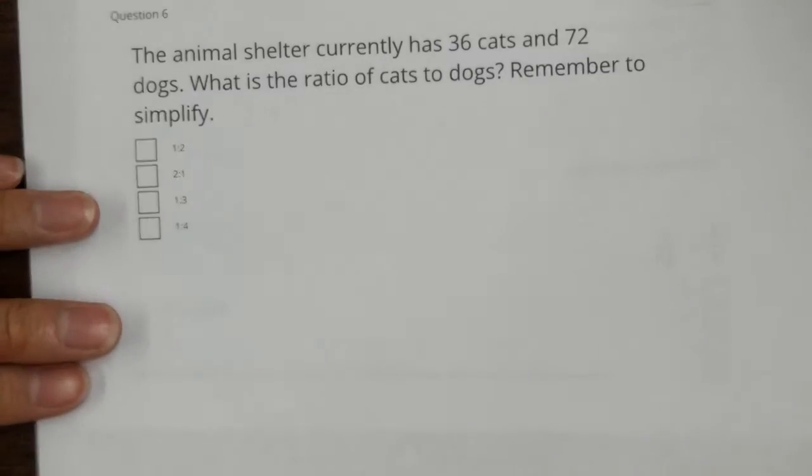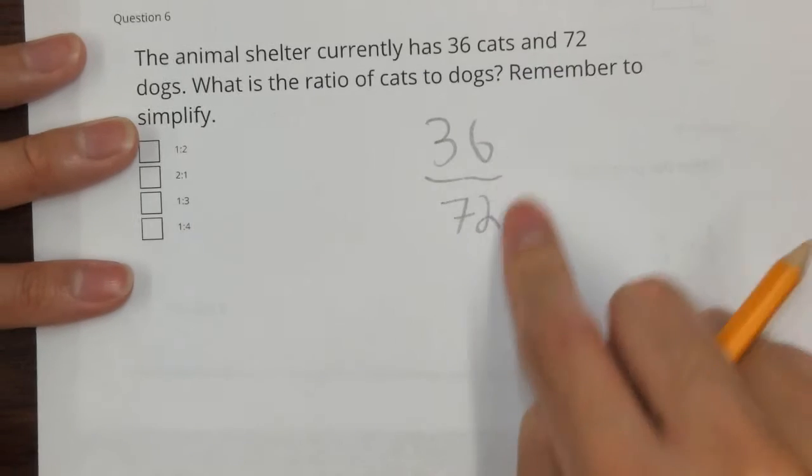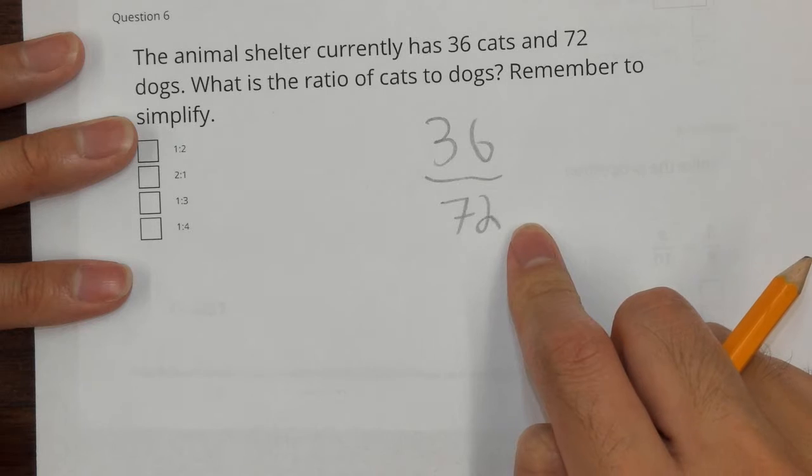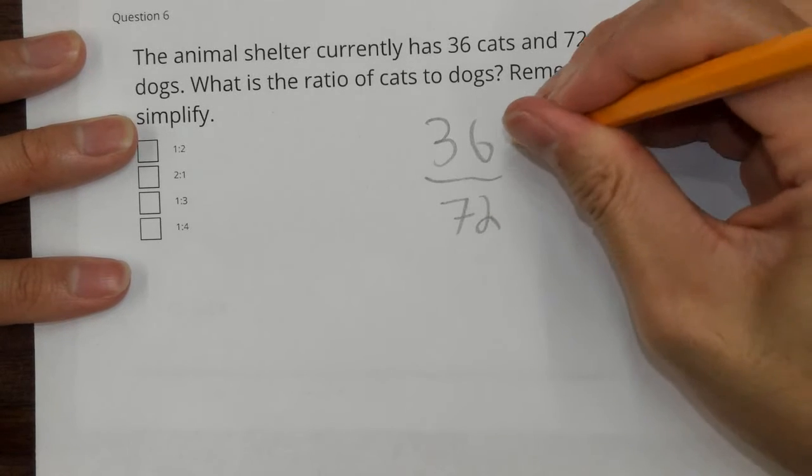Question number 6. The animal shelter currently has 36 cats and 72 dogs. What is the ratio of cats to dogs? So it says 36 cats to 72 dogs. Remember to simplify. So I got to keep dividing these numbers down until I can't divide them anymore. I know that they're both even. I can divide both by 2.